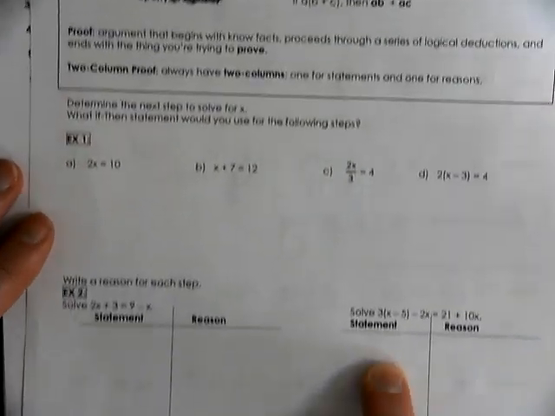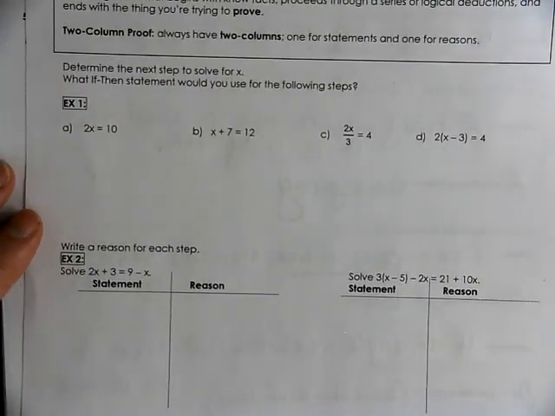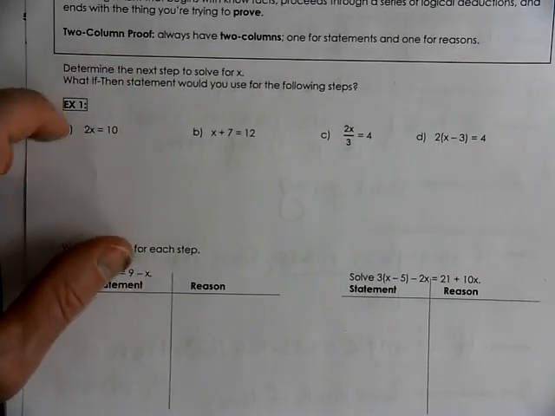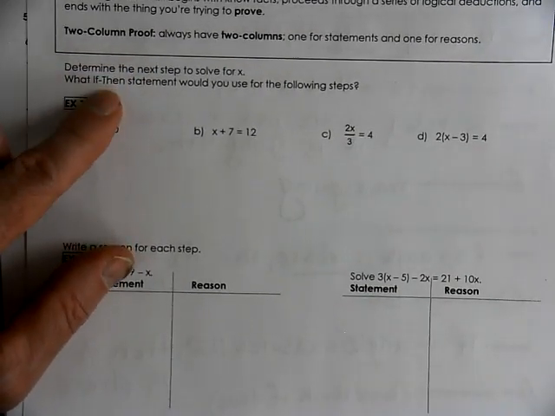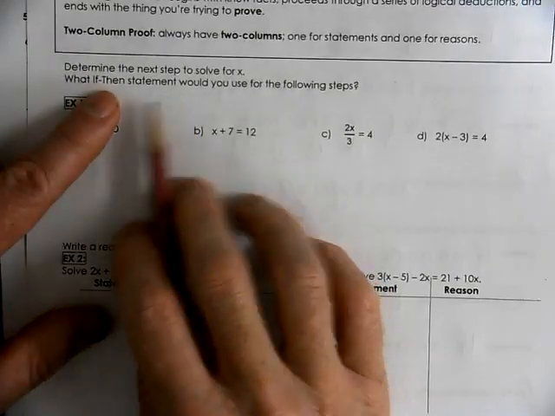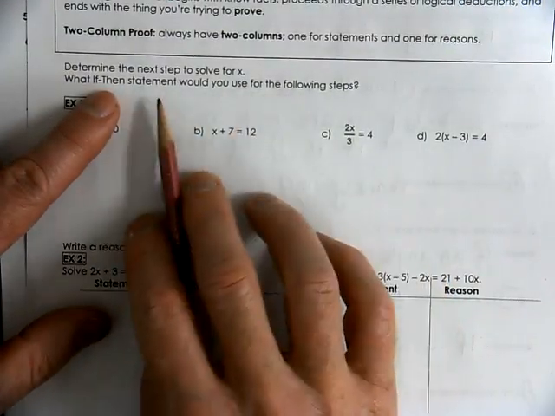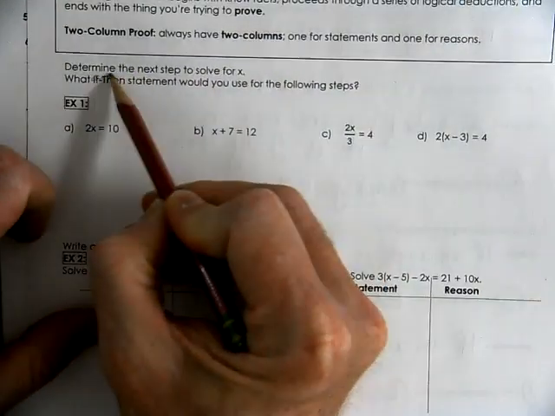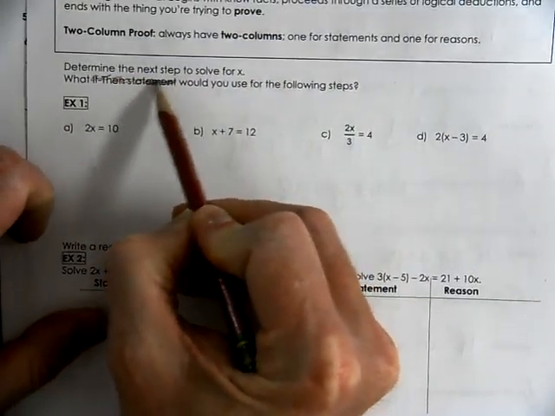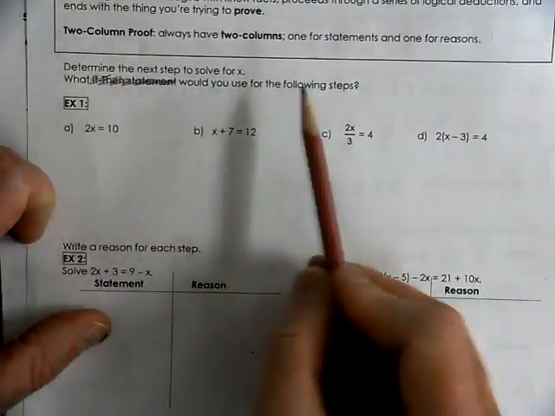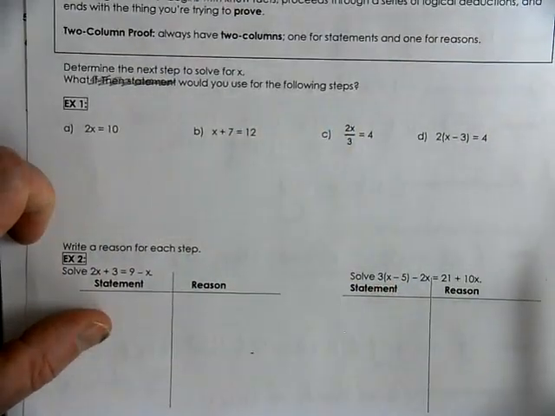So let's slide on down. Let's give this a try. Determine the next steps, and what is the reason? That's really what we're doing. What is the reason? It's not an if-then statement. What is the reason that we're going to give for this step?